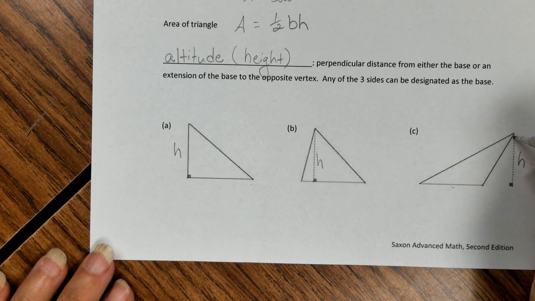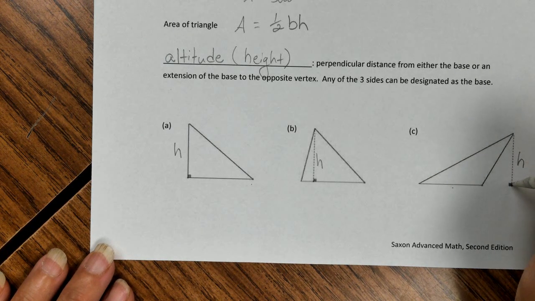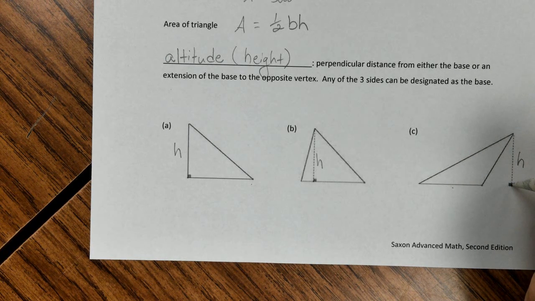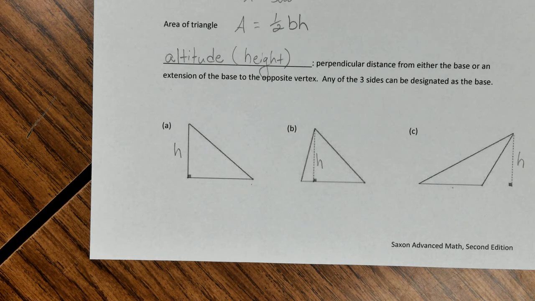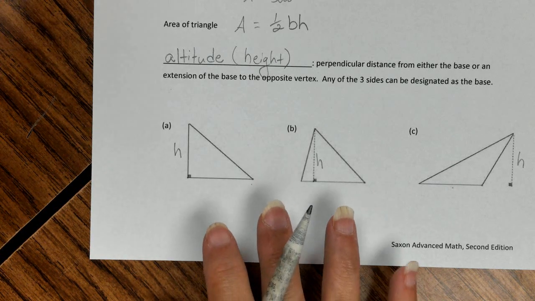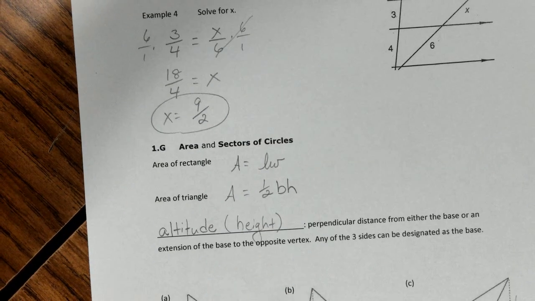It's always the perpendicular distance from one vertex to the opposite side or an extension of that opposite side. 1/2 times the base times the height. And as it says there, any of the three sides can be designated as the base. You could turn these around and a different side would be on the bottom. That's fine.